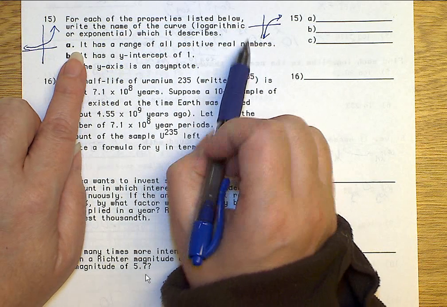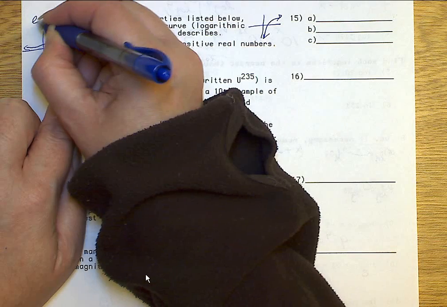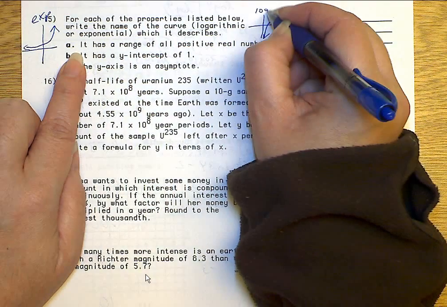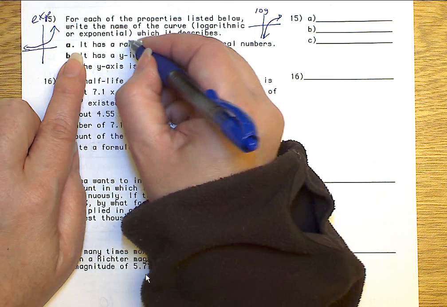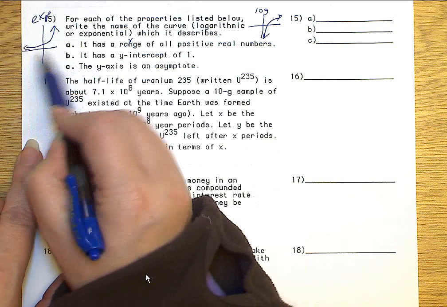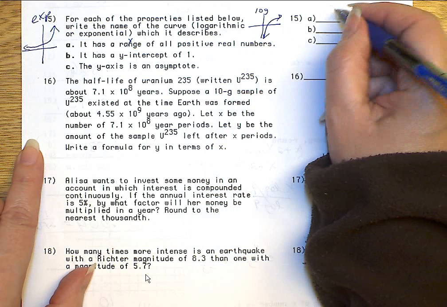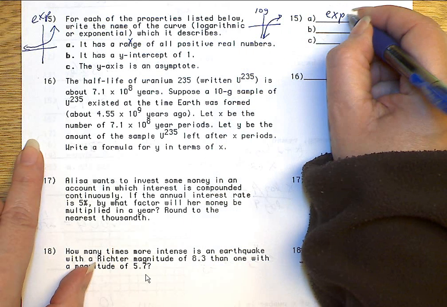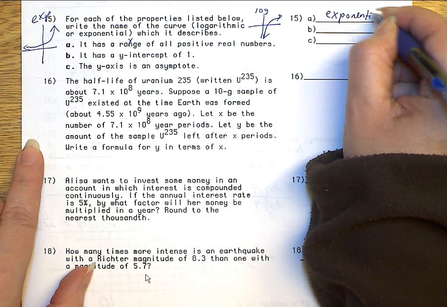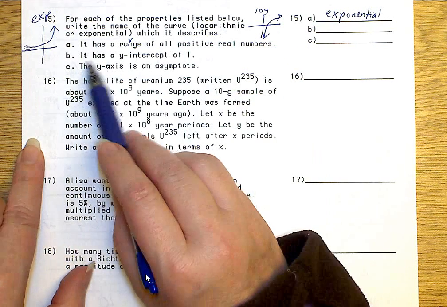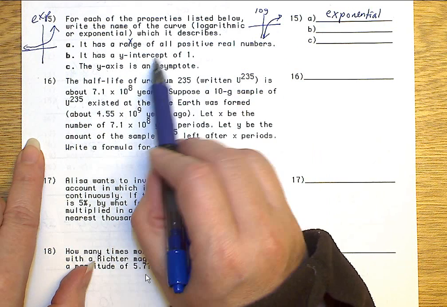Alright, so it has a range of all positive real numbers. Range is my y. So looking at here, this would be exponential. Log is all positive, so this one's exponential. It has a y-intercept of 1.